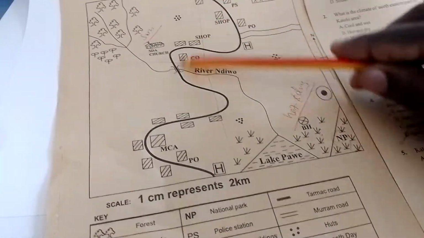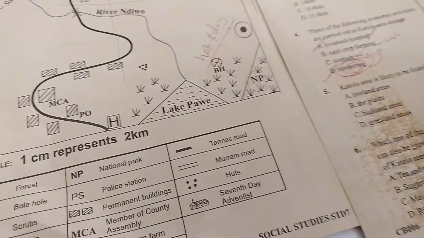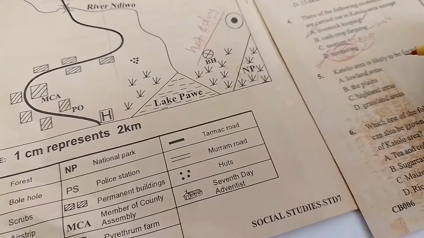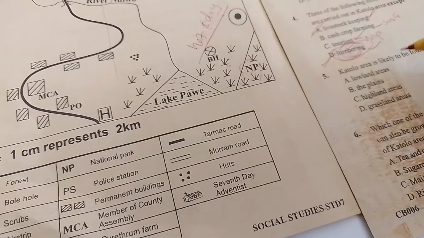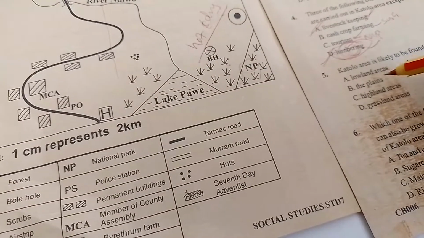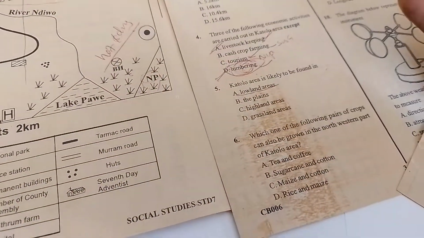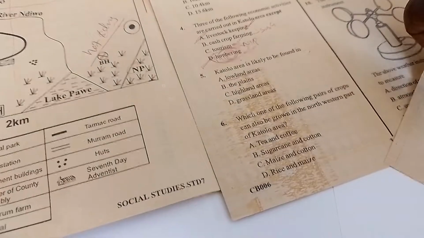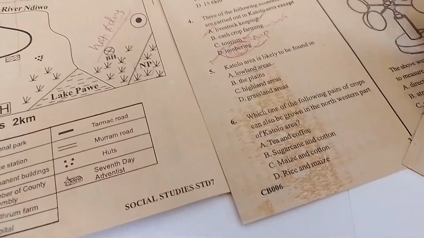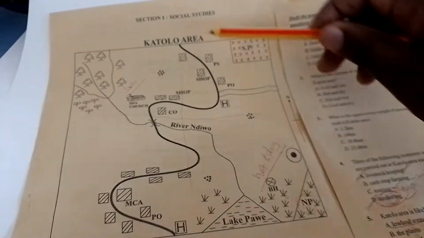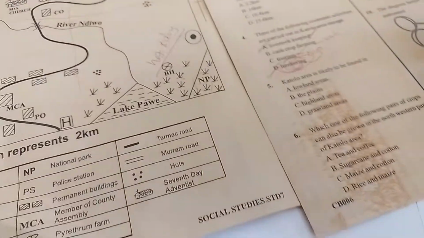We give a general climate of the region as a lowland area, because of the sisal and the scrubs that we are having here. We have the lake in the region. So that's how the map is. So we go for the lowland.